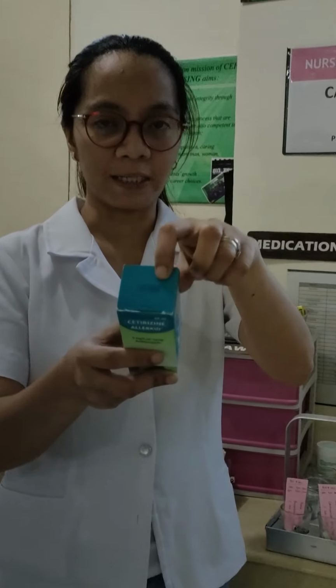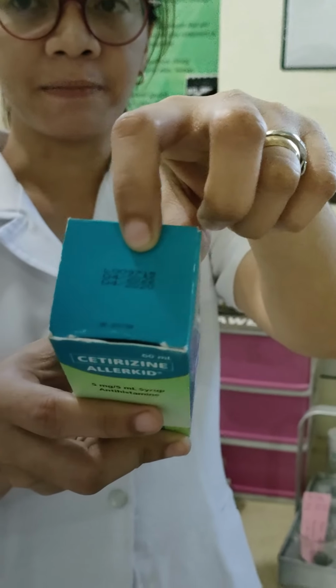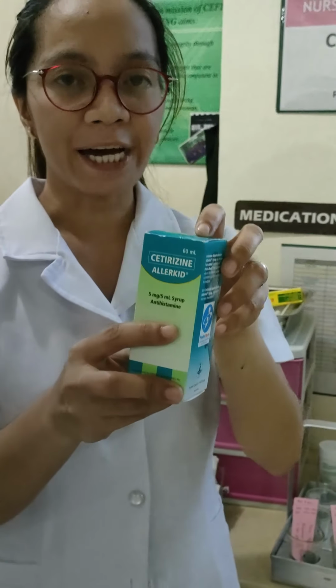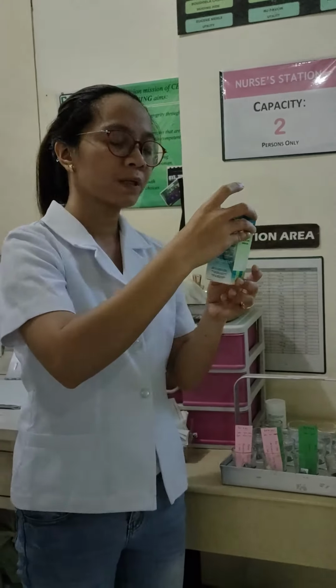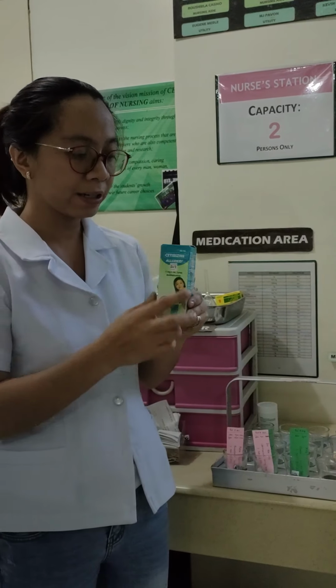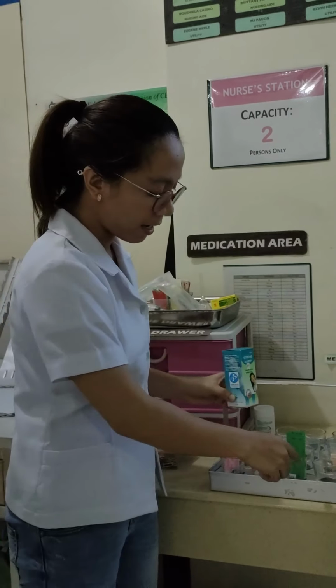Also, when preparing medication, especially oral medication, you also check the expiration date of each medication. It is important because it may cause harm or may not have the desired effect to the patient if you give an expired medication. So, also, you have to consider comparing the prepared drug with the container.